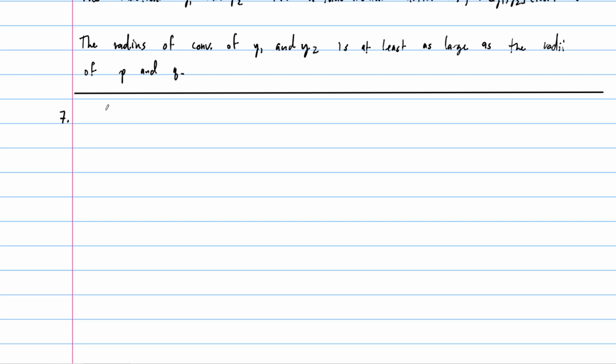So let's suppose that we have the following differential equation: 1 plus x squared times y double prime minus 2x y prime plus alpha times alpha plus 1 y equals 0. So a homogeneous, second-order, linear differential equation, where here alpha is just some real number, some parameter. All right.